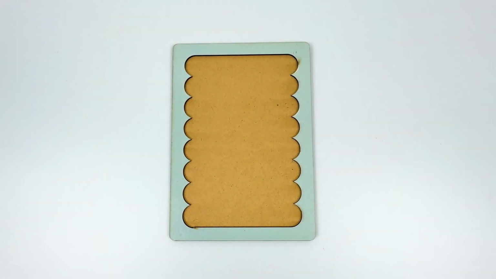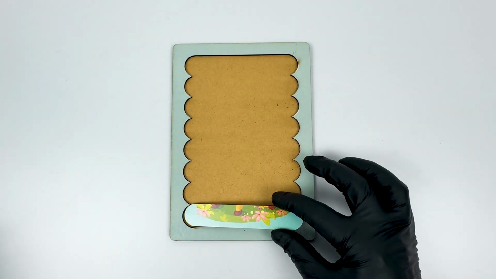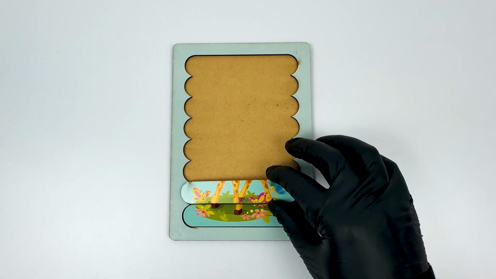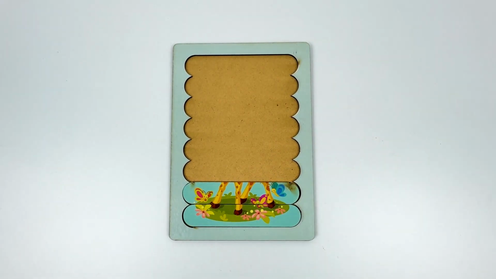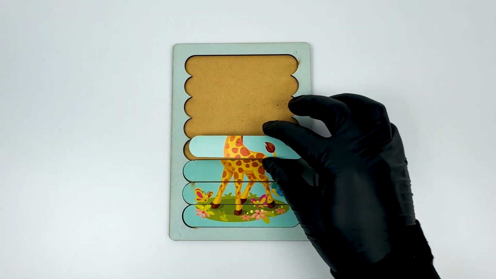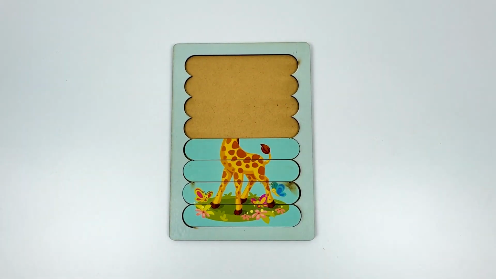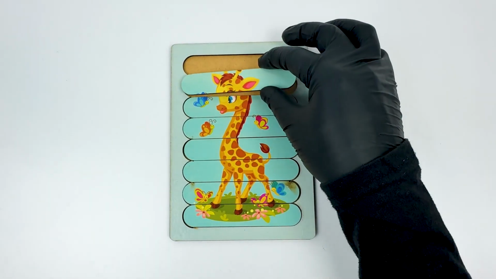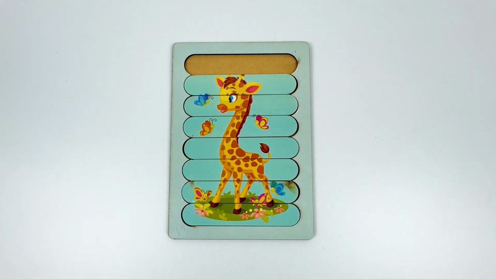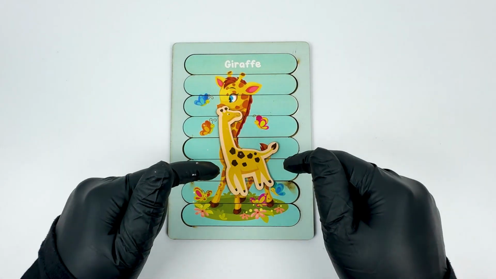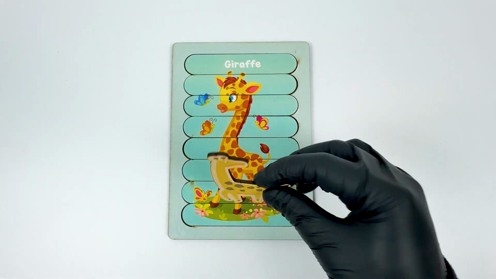Now we have the next puzzle. This animal has a long neck. And it's very tall. That's right. It's a giraffe. Let's place it in its place.